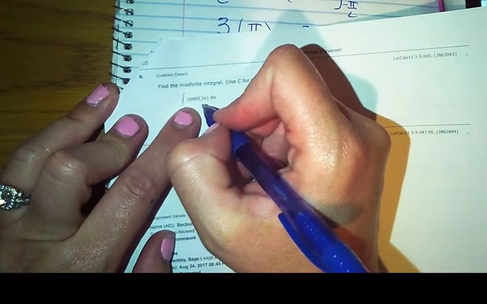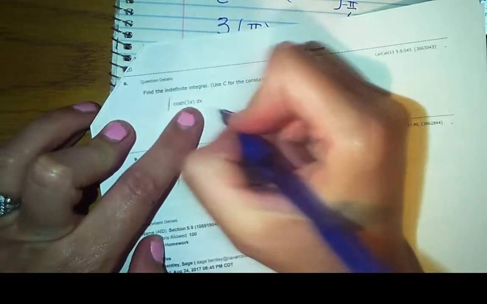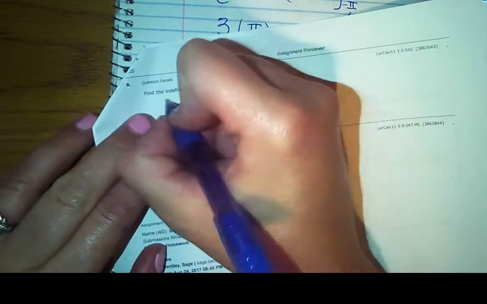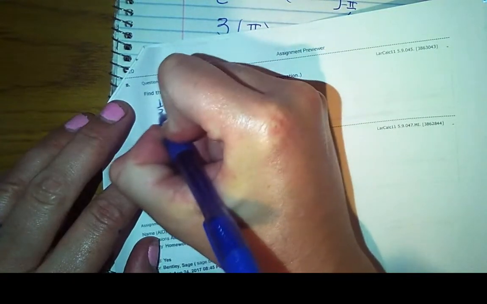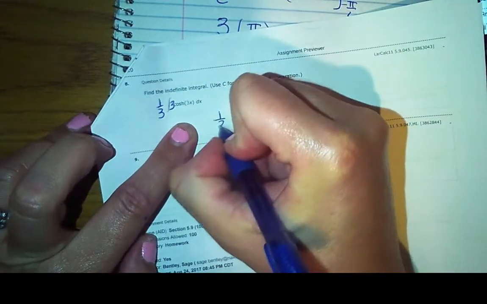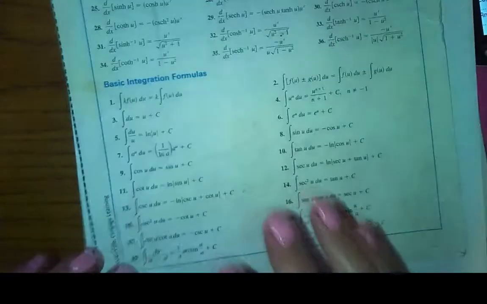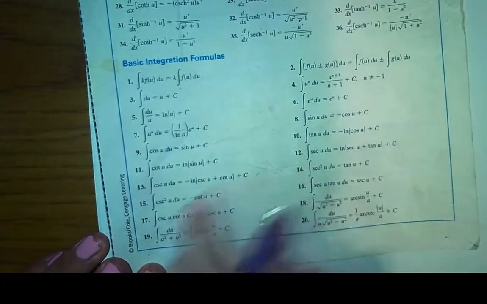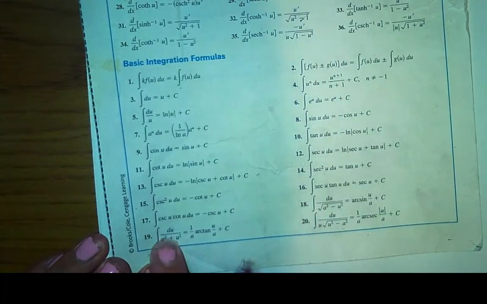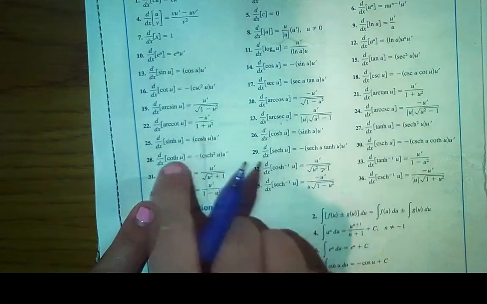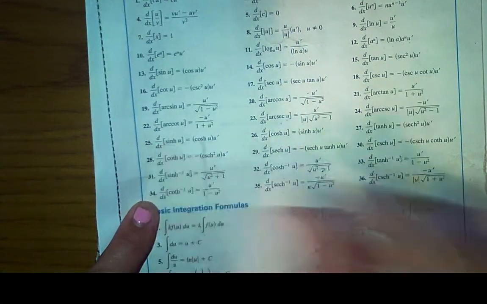All right, so if I'm integrating cosh, okay, so my u is going to be 3x, which means my du is 3 dx. So I need a 3 balanced with a third. And then the integral will be 1/3 sinh of 3x plus c. And again, you'll notice down here on your sheet, you don't have any hyperbolic trig functions, but you do up here. So if you're integrating cosh, what are you going to get back? You're going to get sinh, okay?